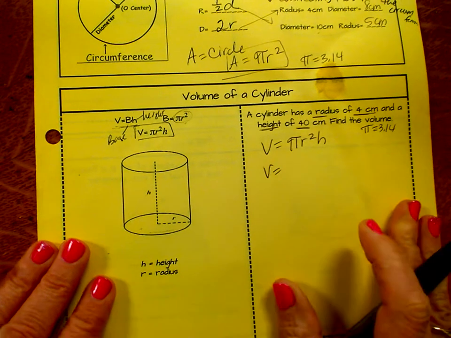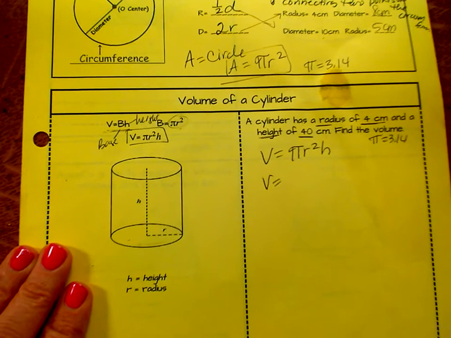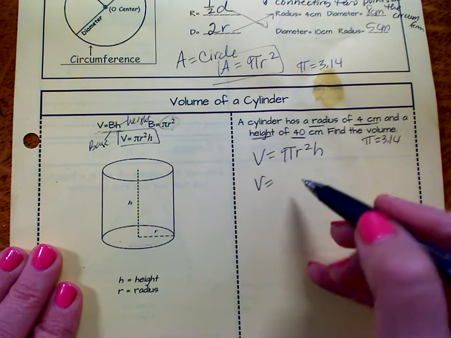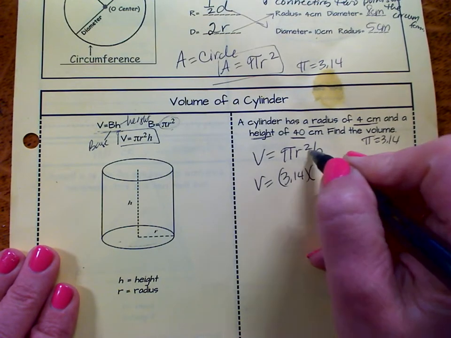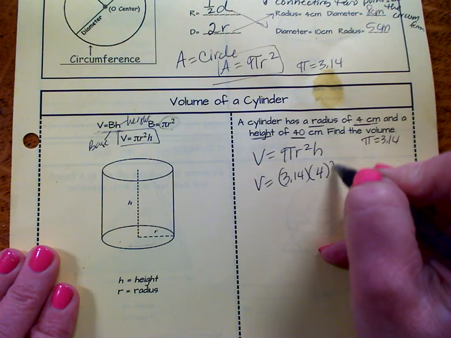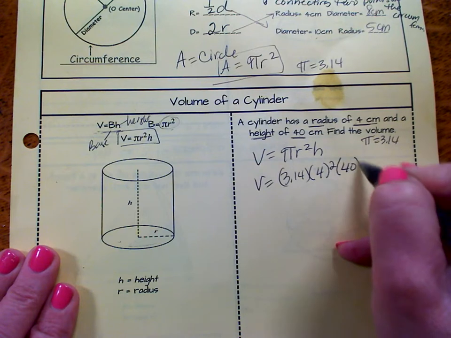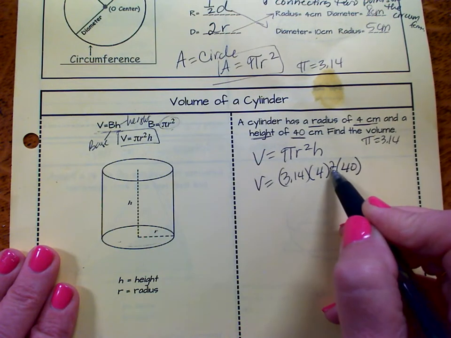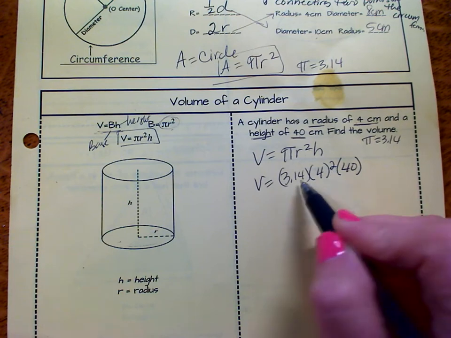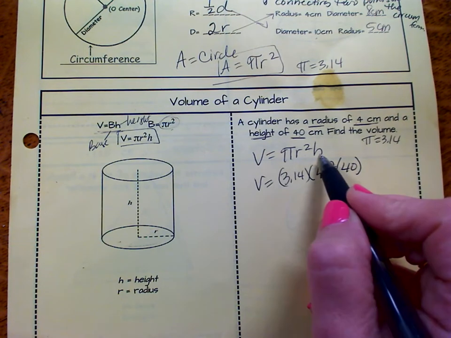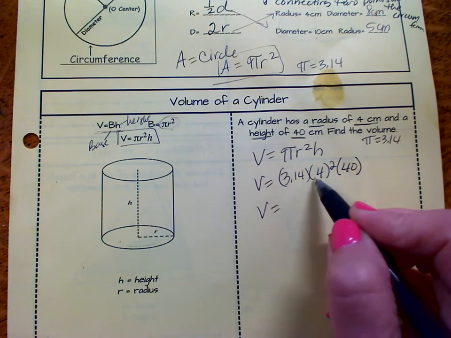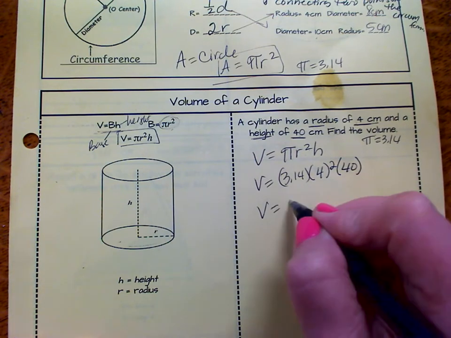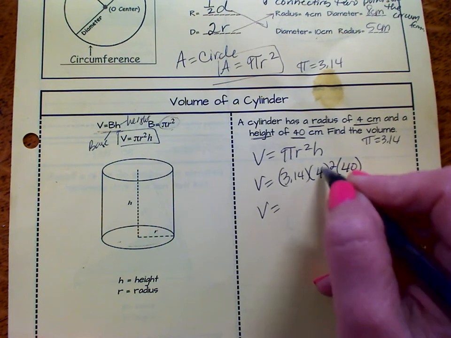And I'm going to show you 2 ways that you might see, if not this year, then definitely by your sophomore year when you're taking geometry. So pi is going to be 3.14. The radius is 4, and the height is 40. Now we're doing 4 squared, okay, so I'm going to do 4 and then squared. I want to see your substitution. The first step is your equation, the second step your substitution, and then you can start breaking this down, not breaking, but start evaluating.